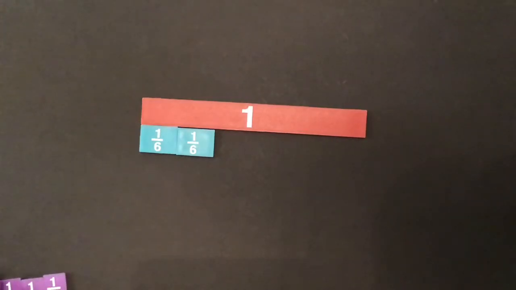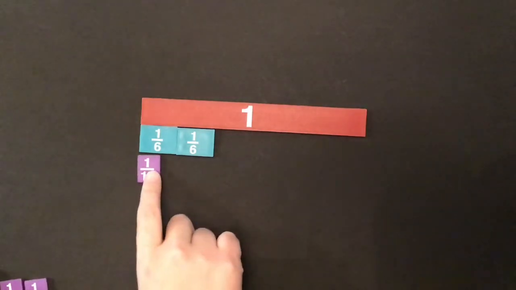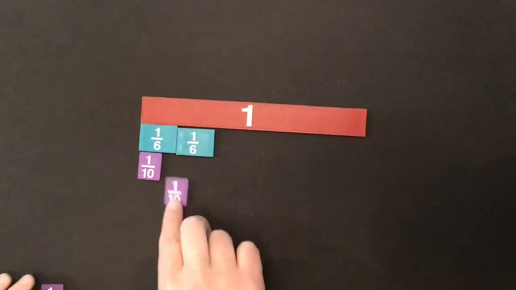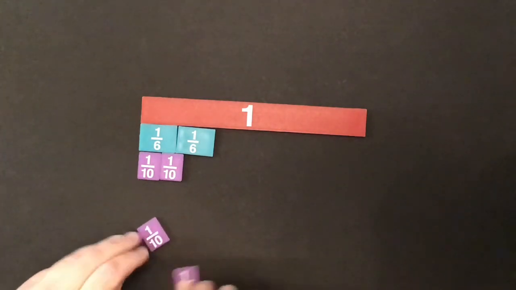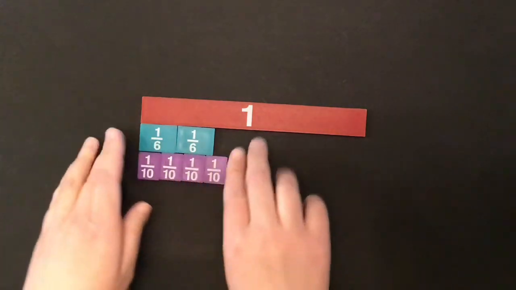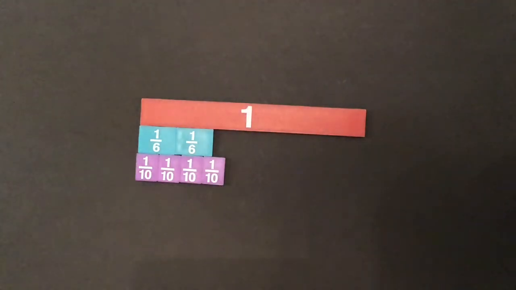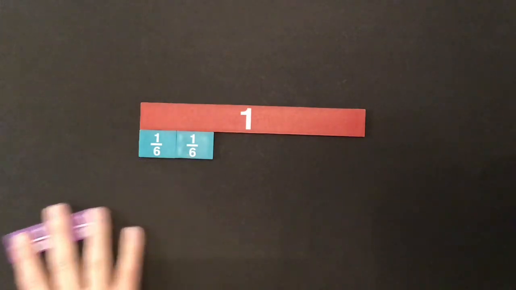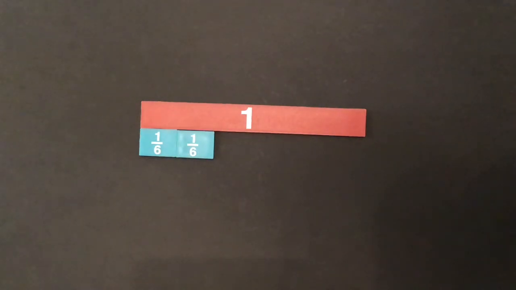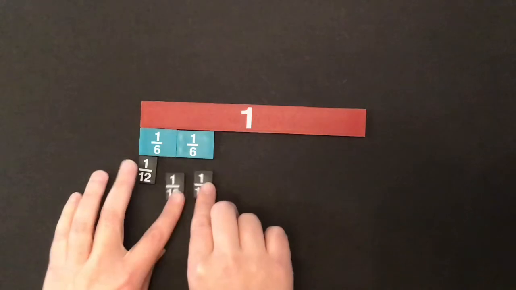Let's see what we can do with tenths. I can see that tenths will not work. Tenths are not equivalent. Let's try twelfths.